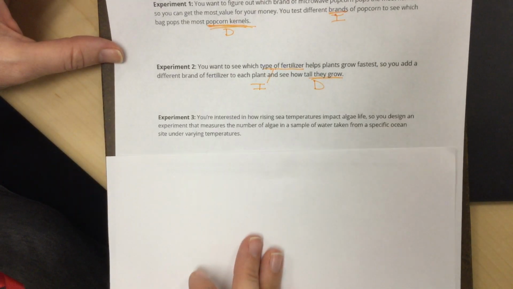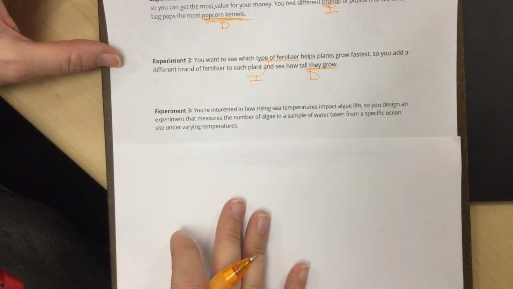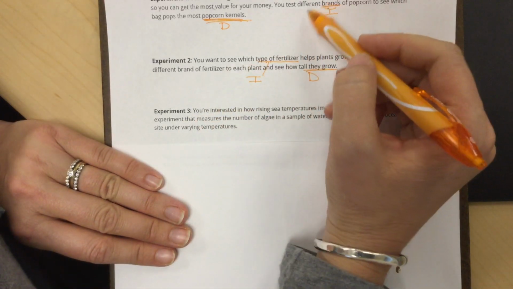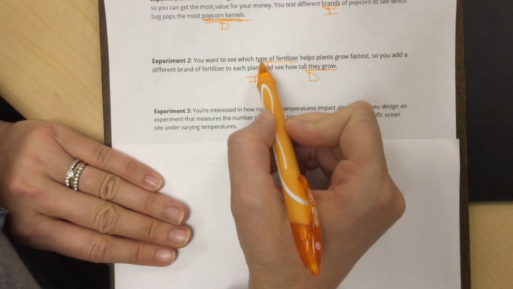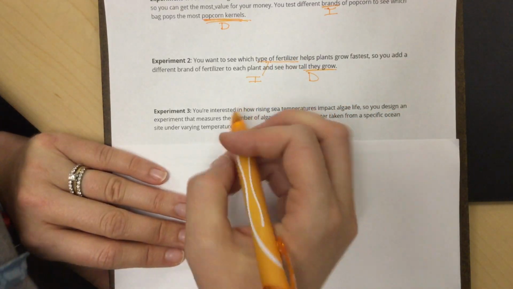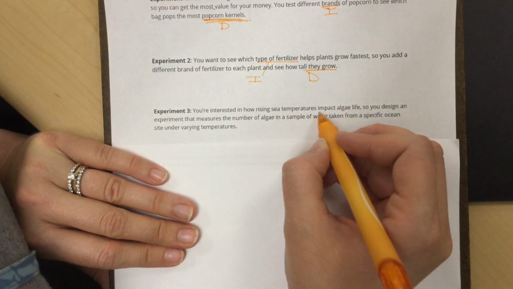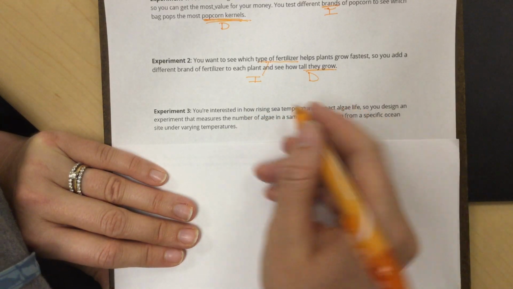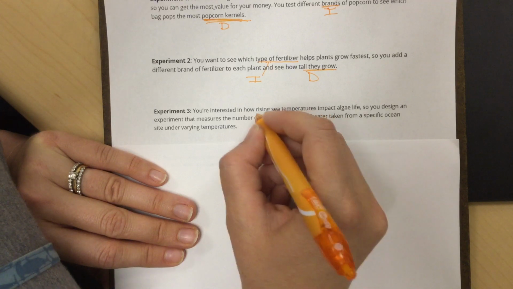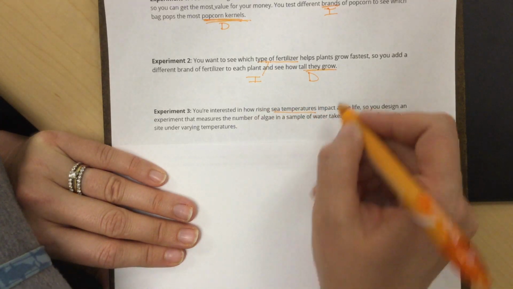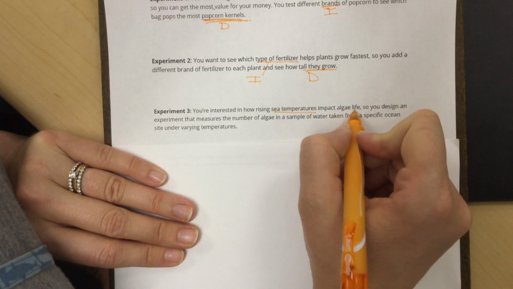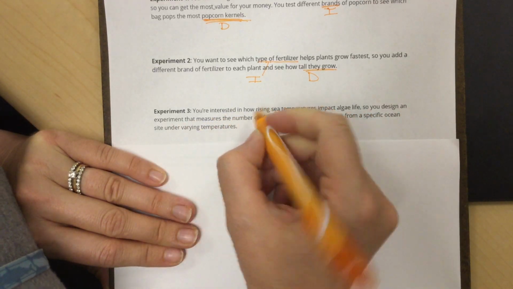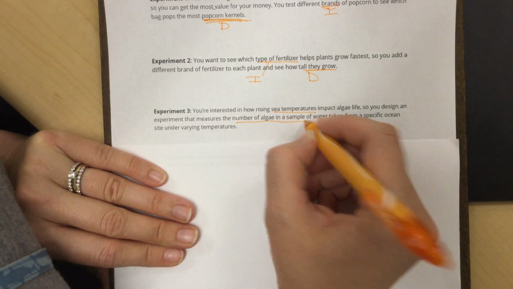So now we're getting into some in which both can be represented by numbers. I realize both of these you don't necessarily number fertilizer. So this says you're interested in rising sea temperatures and how rising sea temperatures impact algae life. So that's giving me clues right away. The sea temperature is one variable, and how it impacts algae life is another. So you design an experiment that measures the number of algae in a sample of water.